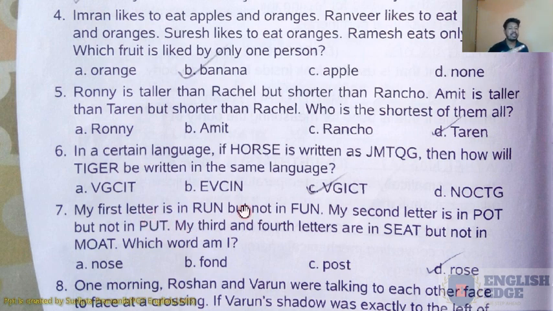VGCIT, EVCIN, VGICT, and NOCTG. Here the answer is C, VGICT. Why is VGICT the correct answer? You have to tell me. And definitely I'll tell you why I have selected option C, that is VGICT.